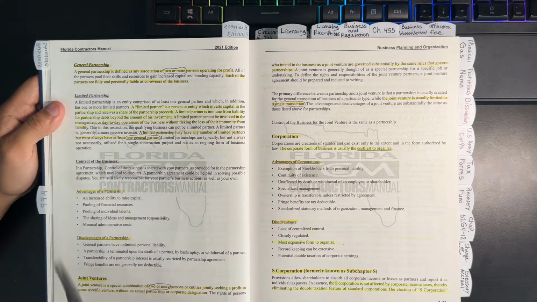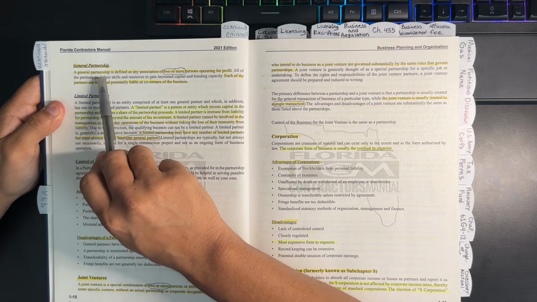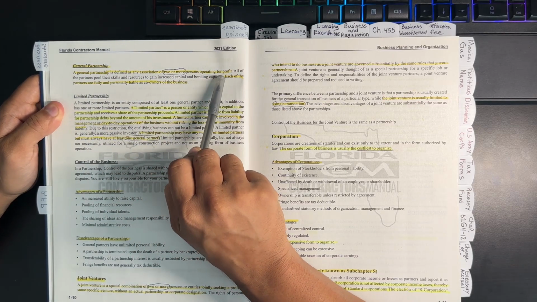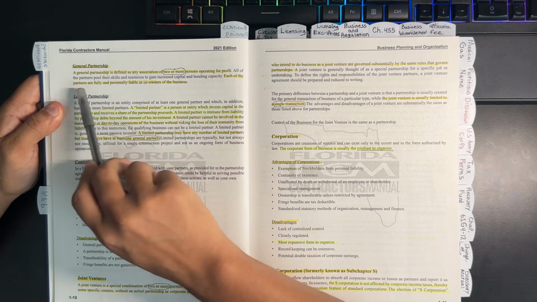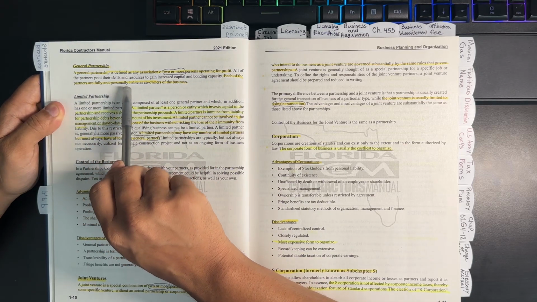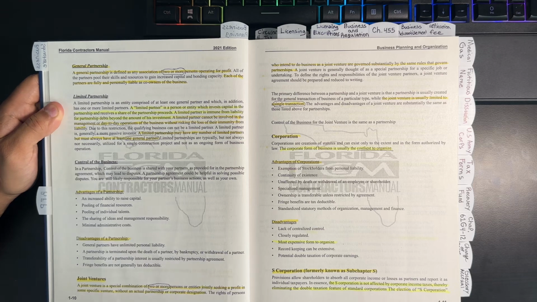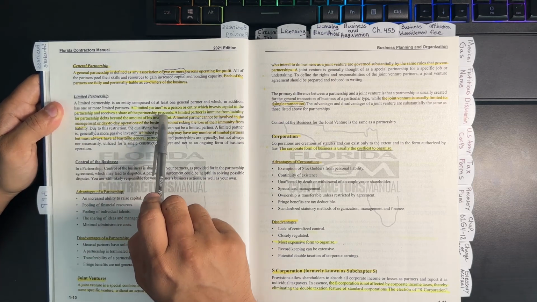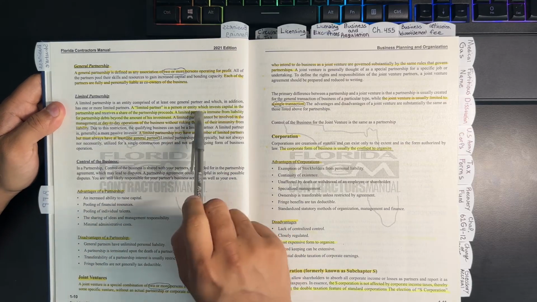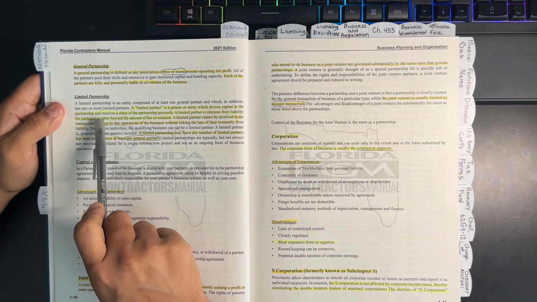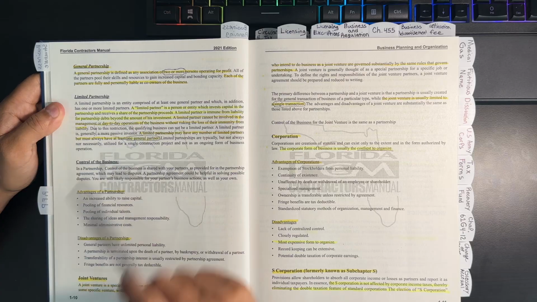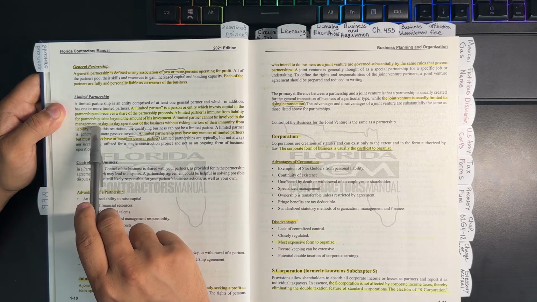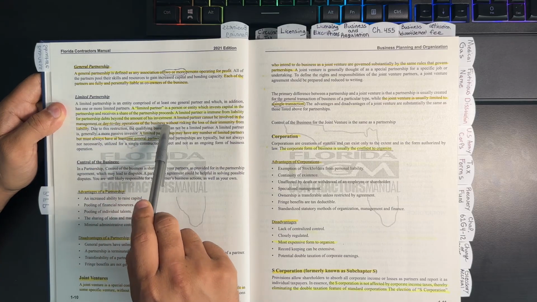General partnership, page 1.10. A general partnership is defined as any association of two or more persons operating for profit. Each of the partners is fully and personally liable as a co-owner of the business. Limited partnership. A limited partner is a person or entity who invests capital in the partnership and receives a share of partnership proceeds. A limited partner is immune from liability for partnership debts beyond the amount of his investment.